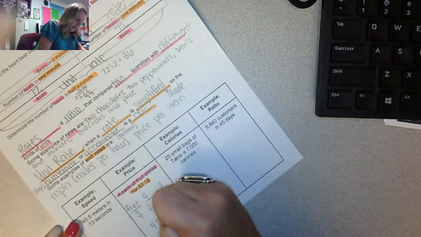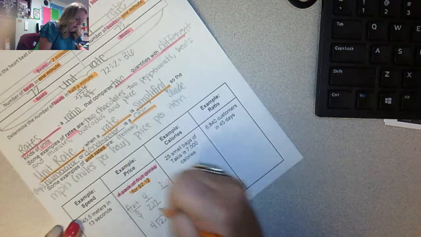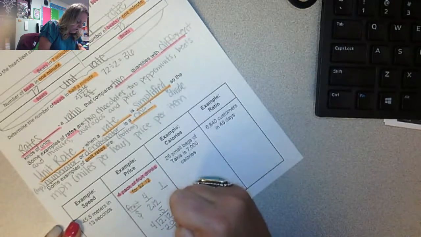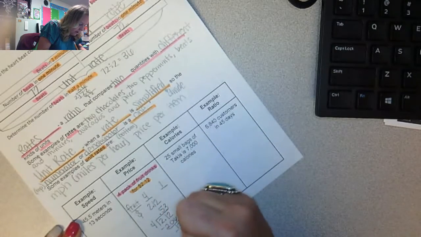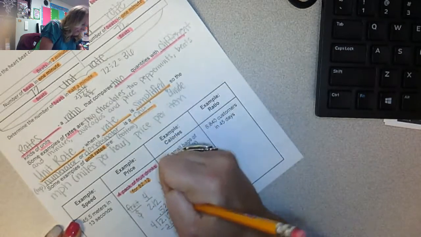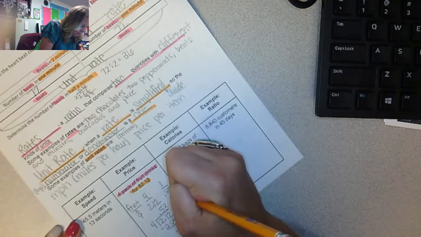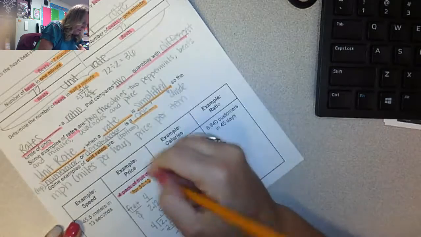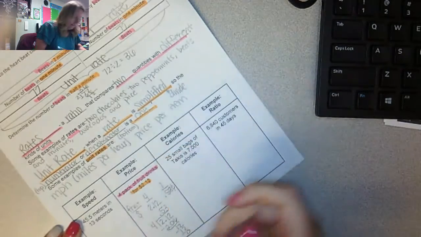Okay, 4 can't go into 2, but 4 can go into 21. So I'm going to make that a 5, make that a 20. That's a 1, bring down the 2. Then 4 goes into 12 3 times. So you're paying 53 cents per fruit pack.